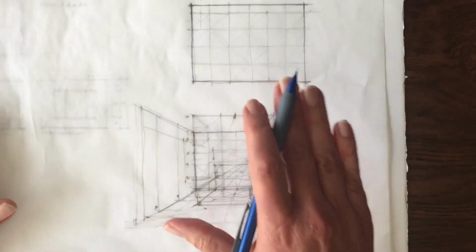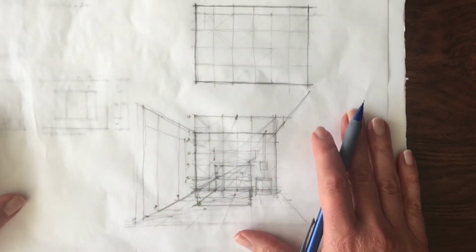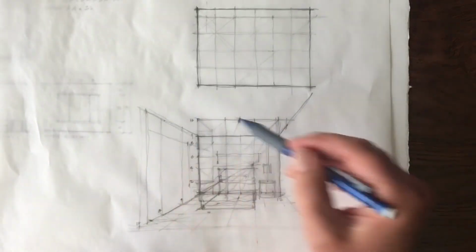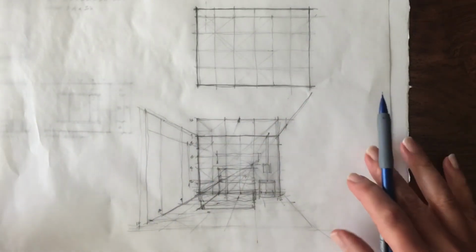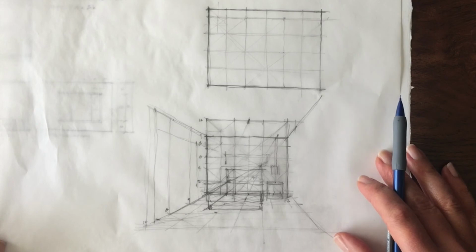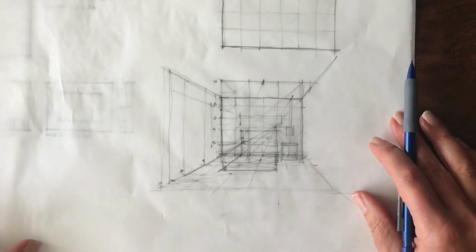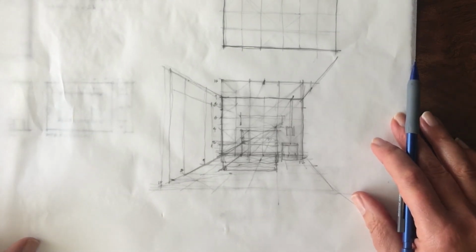So in doing that now, I'm going to show you how to create the perspective of this space by using a freehand grid method. And from there, what happens is we can elaborate that perspective to kind of play around with the design, which is totally fun and very, very empowering for sure.